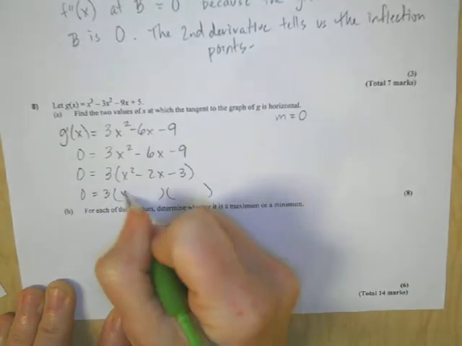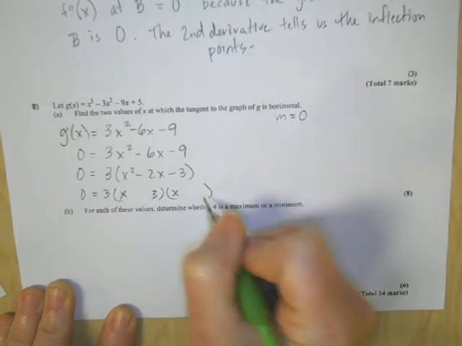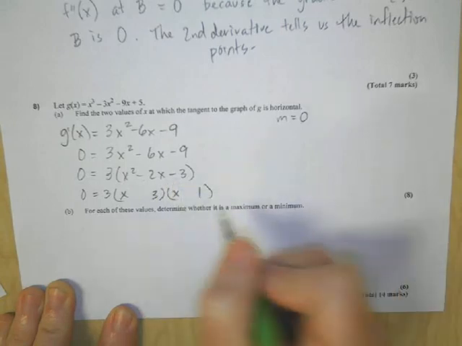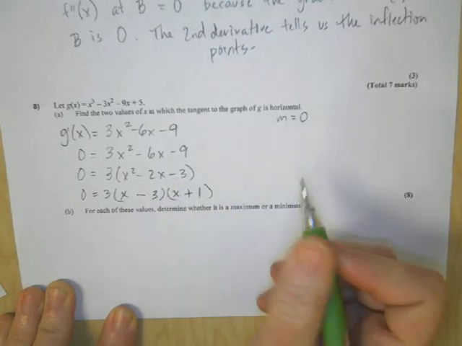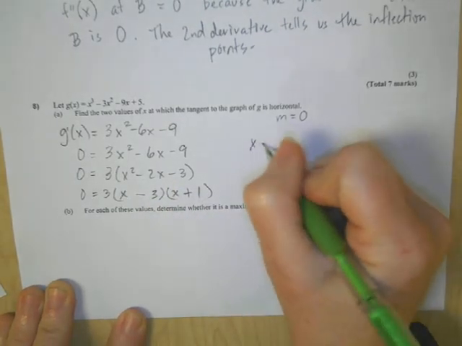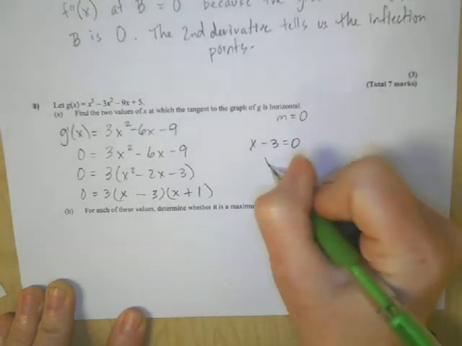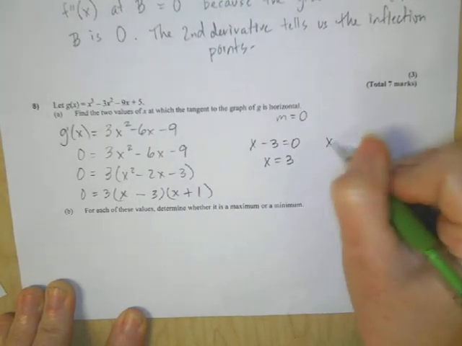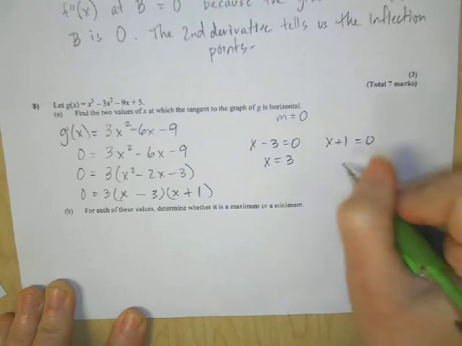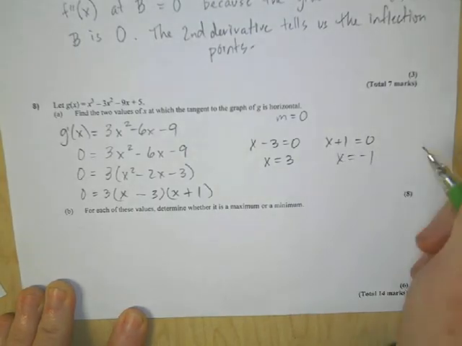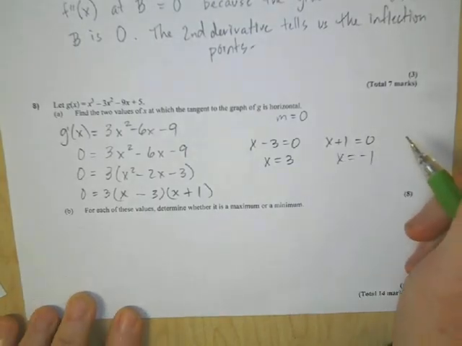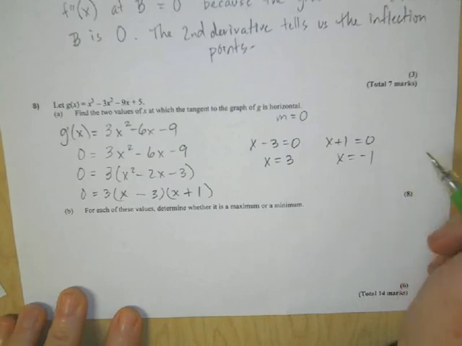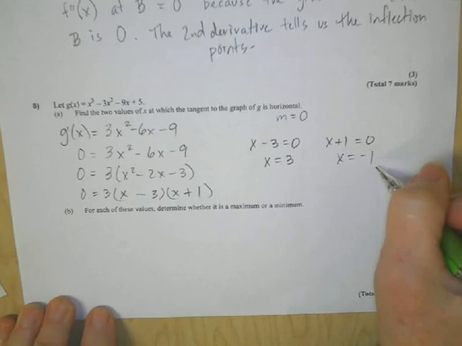x times x, to get 3 I need a 3 and a 1. I need more negatives than positives, so it's going to be minus 3 and plus 1. So now I'm going to set each of those equal to 0 and use my zero product property. I get my answers: the two values are when x is 3 and x is negative 1. That would be where the tangent would be horizontal or have a slope of 0.